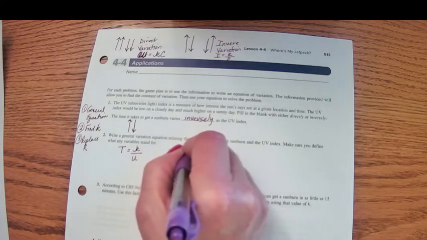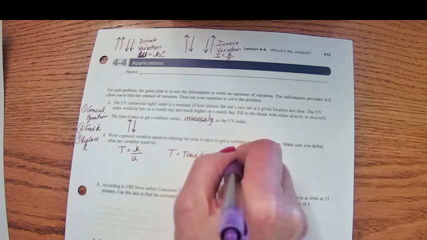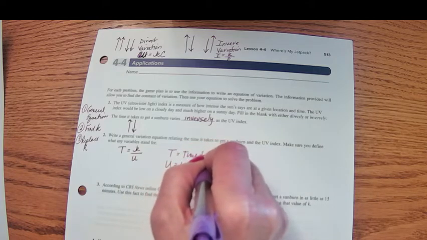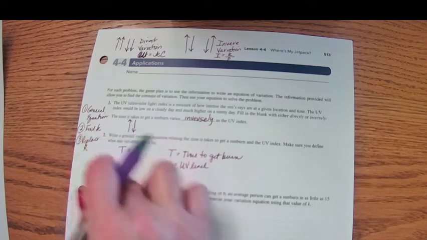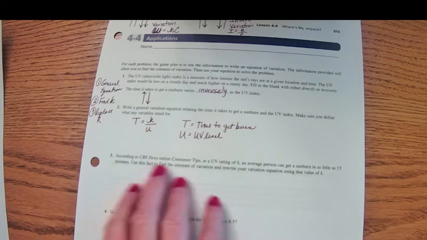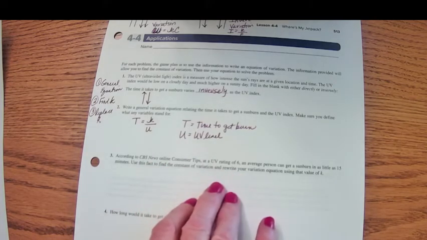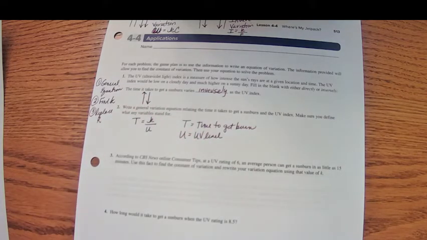T is time to get a burn. U is the actual UV level. So this is a general inverse variation equation. They're going to give us enough information so that we can find K, which is going to be a constant, and then we'll rewrite this equation. We won't use K, we'll use whatever the value of K is.